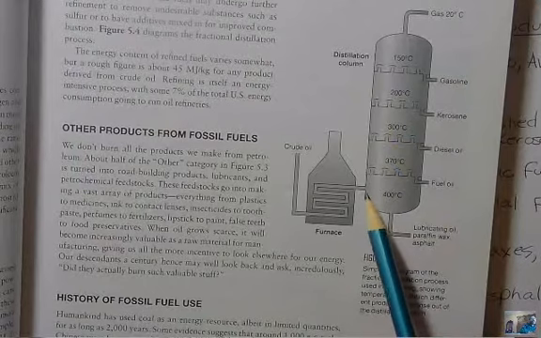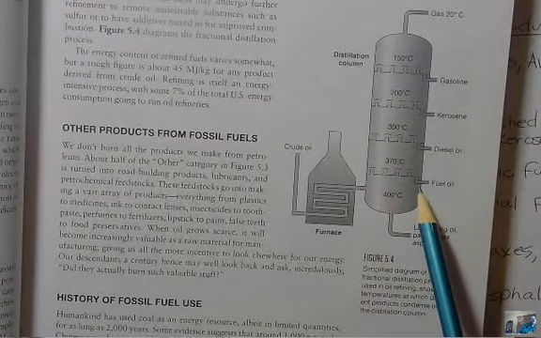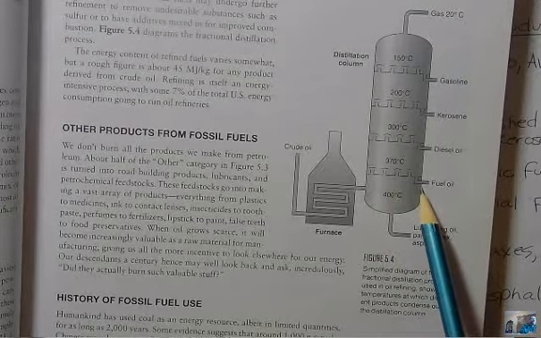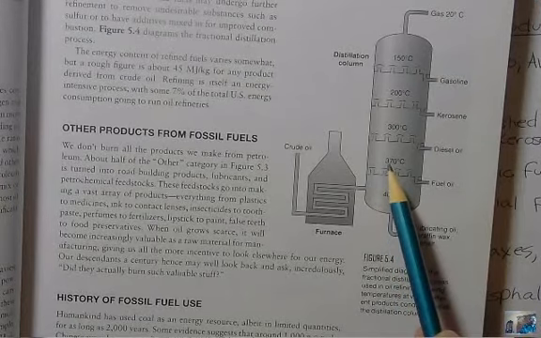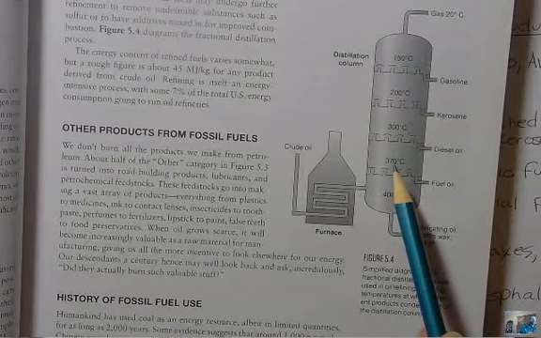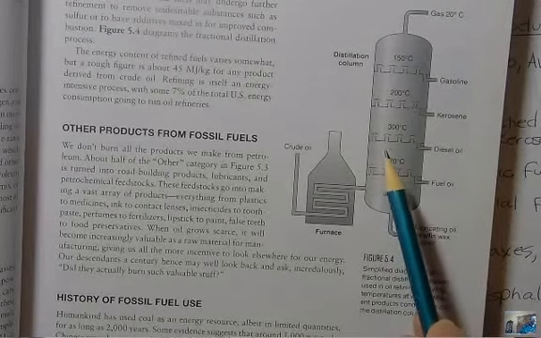So here comes the boiling crude oil. As the oil boils off and goes into the vapor phase, all of the different compounds that boil under 370 degrees Celsius, which is very hot, are going to make their way into this chamber.